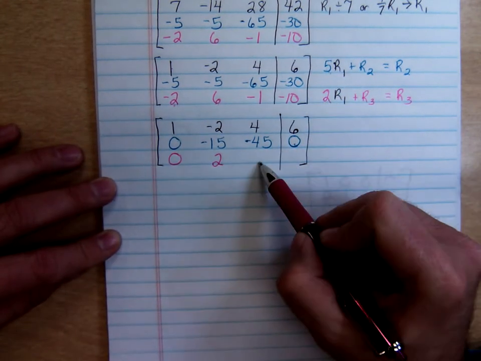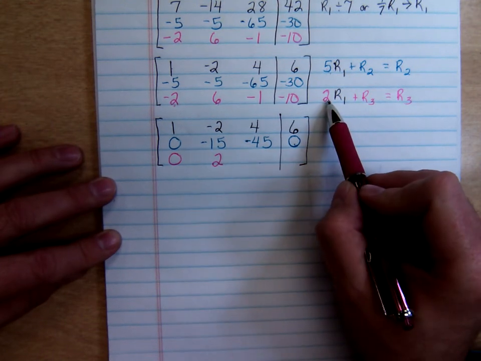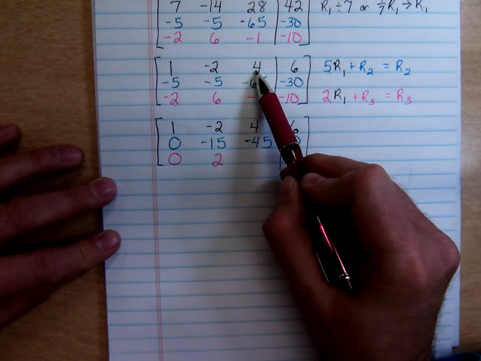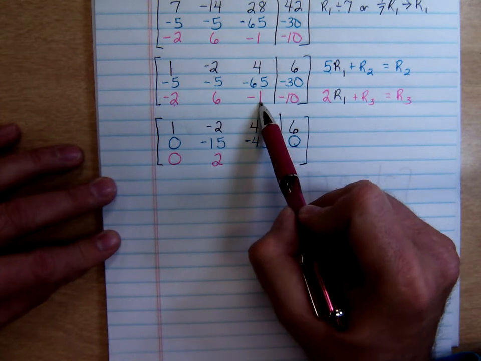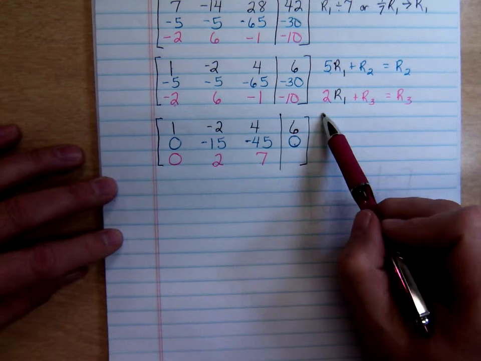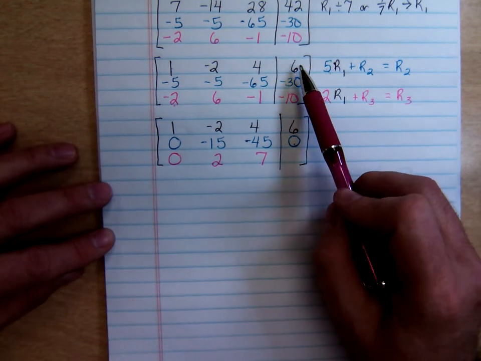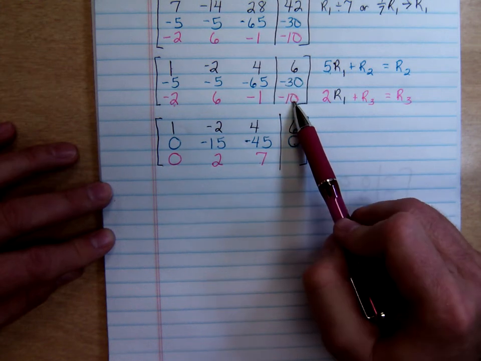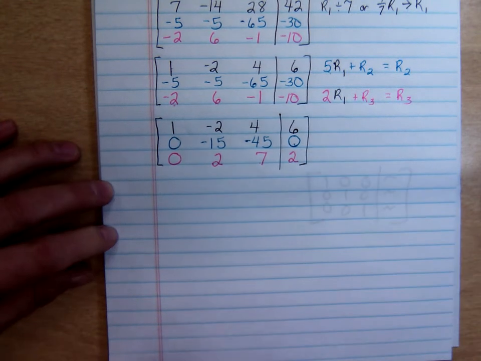What's going to go under the negative 45? Can y'all do that operation in your head? 2 times 4 is 8, minus 1 is 7, then 2 times 6 is 12, minus 10 is 2.